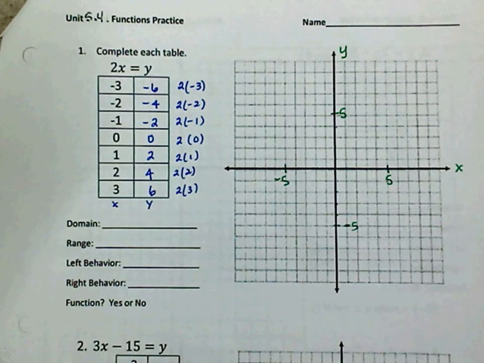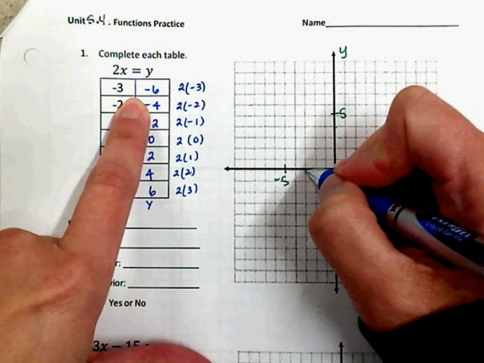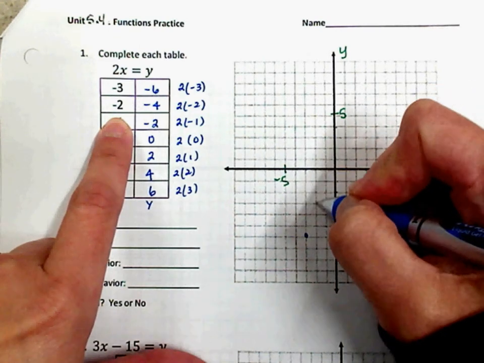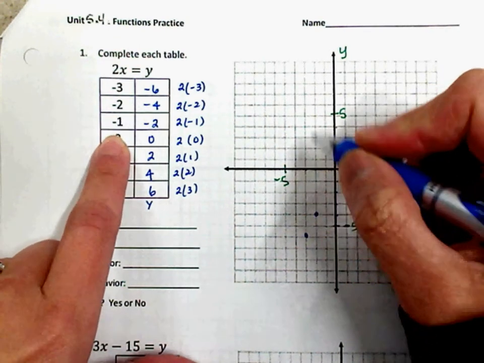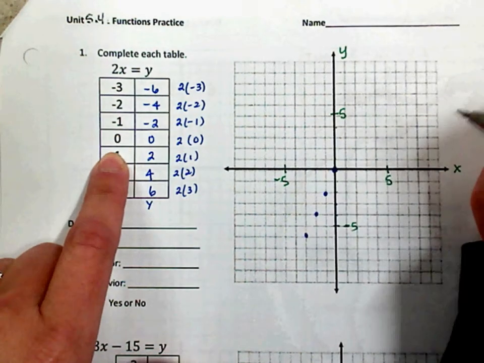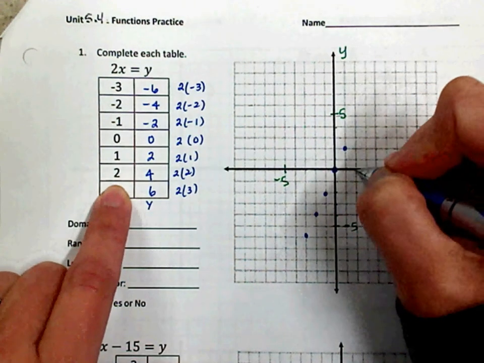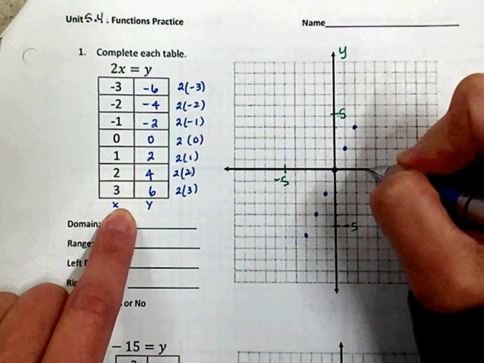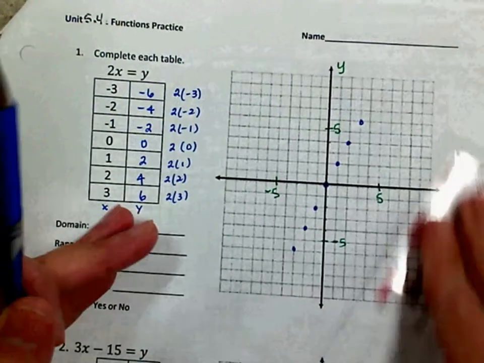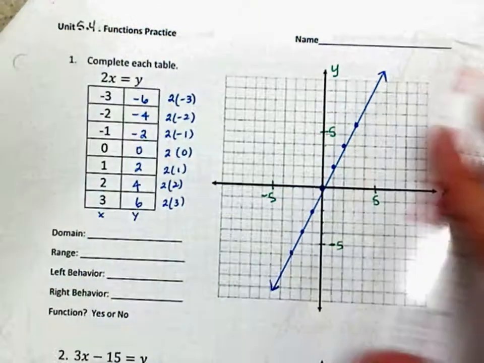Now I want you guys to plot these points. Negative 3, negative 6. Negative 2, negative 4. Negative 1, negative 2. 0, 0. See it right there? 1, 2. 2, 4. 3, 6. And so there you have your points. We're going to go ahead and connect those points, just like that.